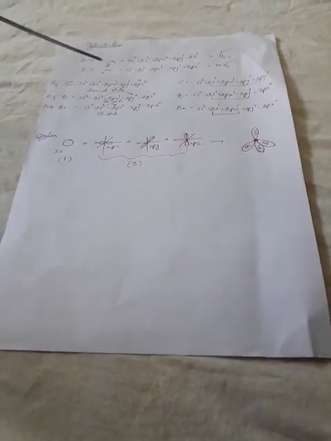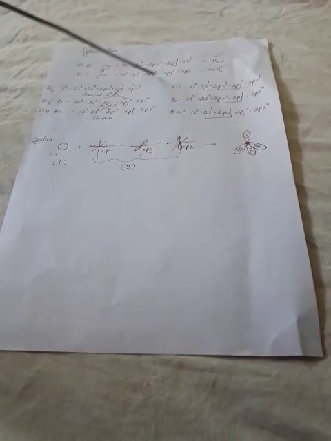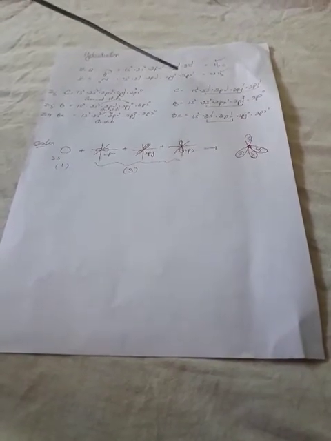Now again, here we have the nitrogen atom with atomic number 7, and in its ground state electronic configuration we see there are three half-filled atomic orbitals. These three half-filled atomic orbitals are involved in overlap with the three 1s atomic orbitals of three hydrogen atoms.